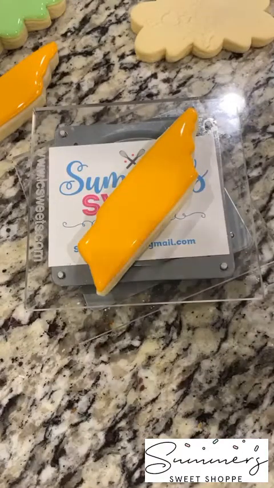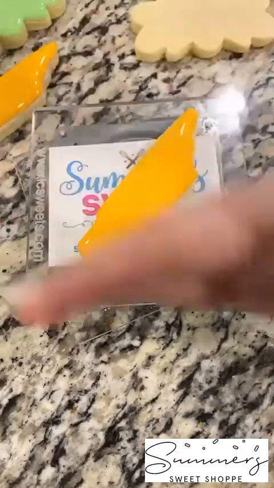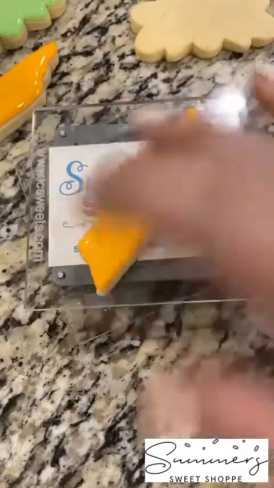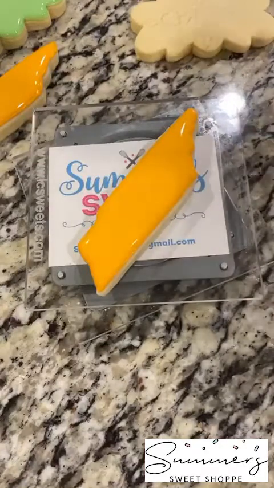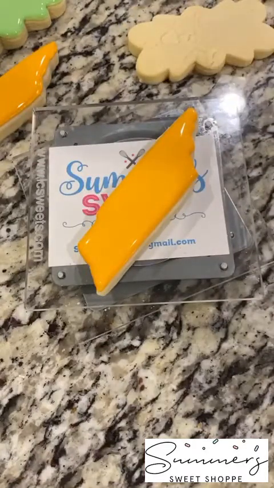So it really just depends on your icing consistency, how fast you're moving, and what your shape is like. If you're doing circles, a lot of times you don't have to do this as much because it's just one circular motion. Anything with points, like a star, is going to be harder to get. You're going to probably have to use a scribe to get to those areas. Again, it's just one of those things that comes more with practice.